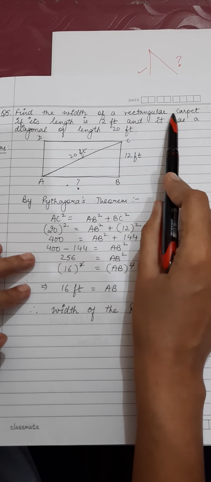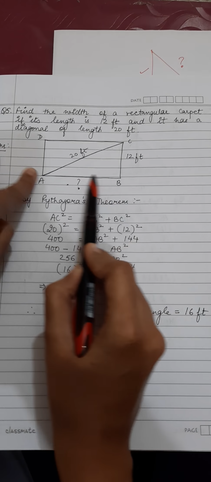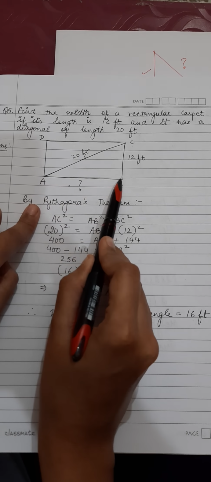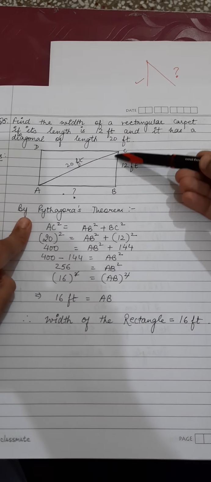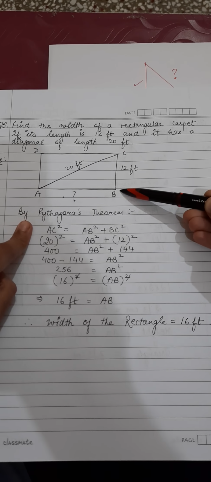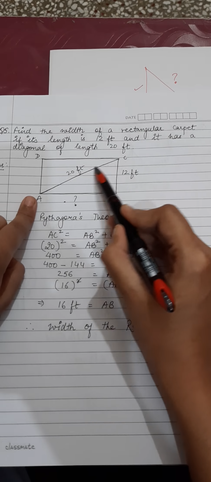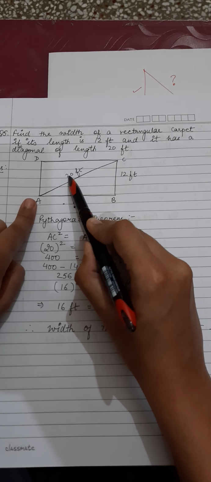Find the width of the rectangular carpet. Now this is a rectangular carpet in which you have to find the width. That means AB you have to find. Its length is given as 12 feet. This is the length which is given, 12 feet, and it has a diagonal. Diagonal means this. This is the diagonal, which is 20 feet.